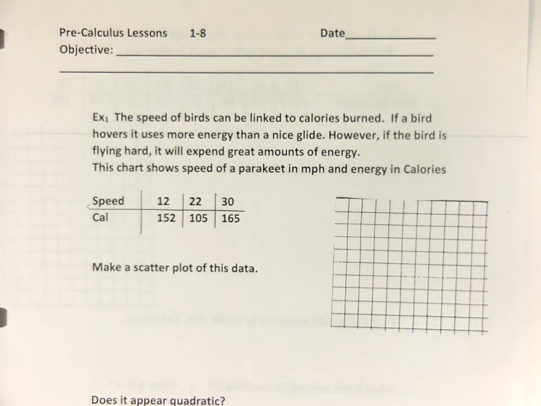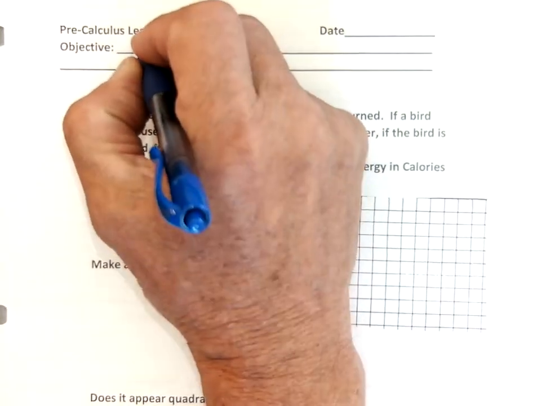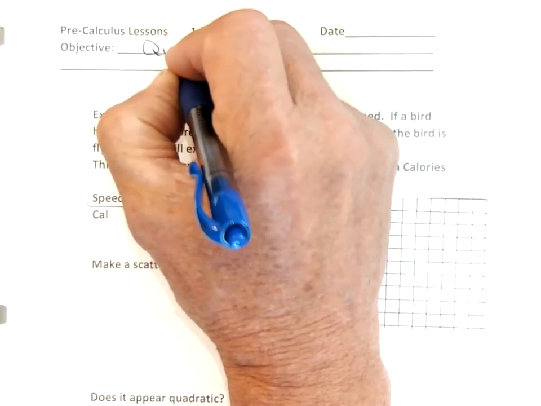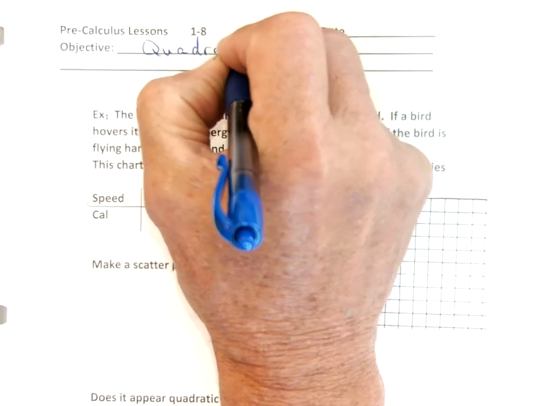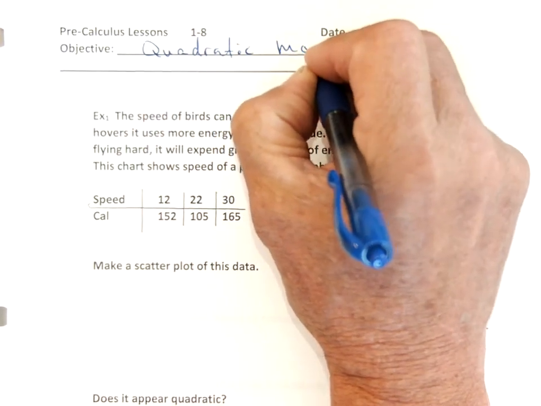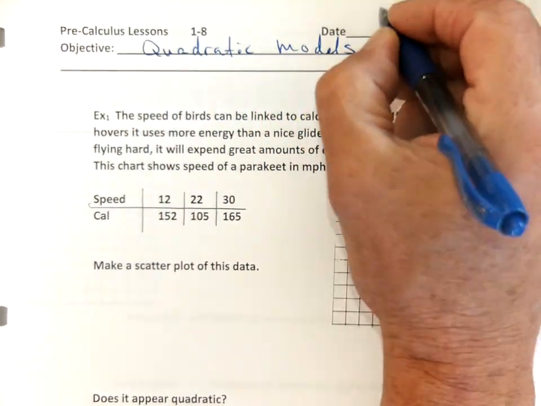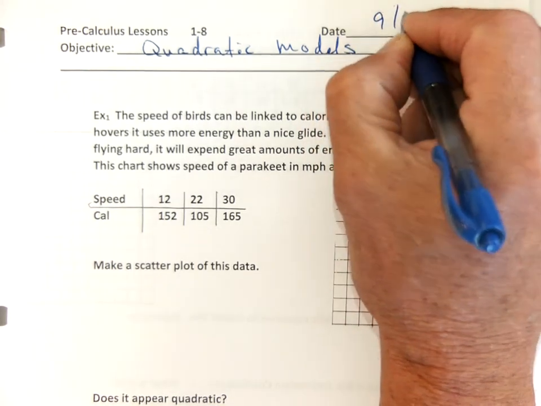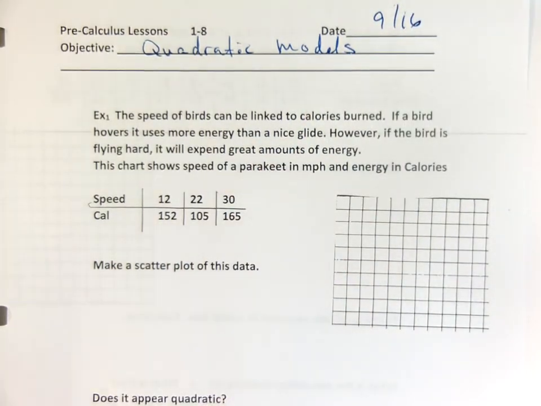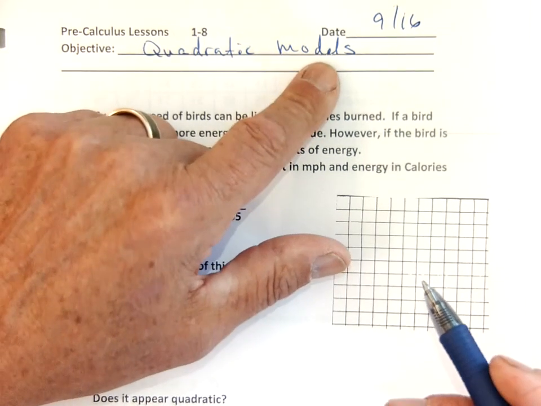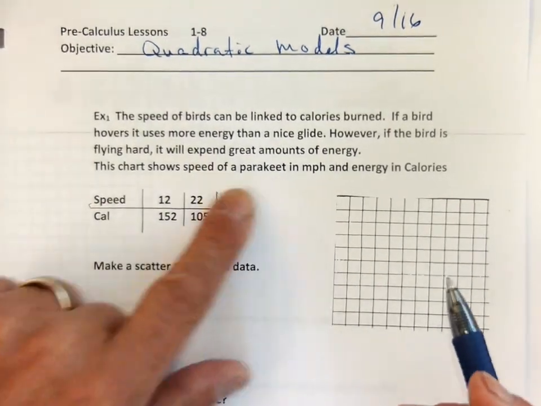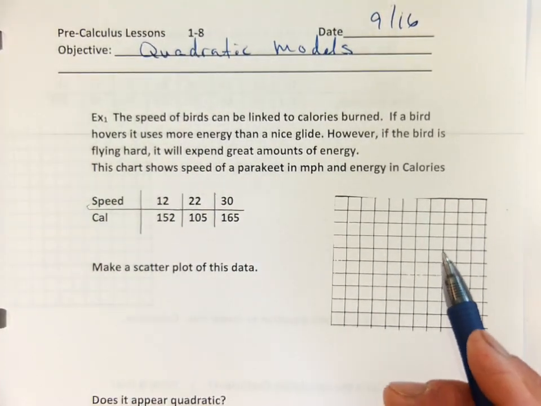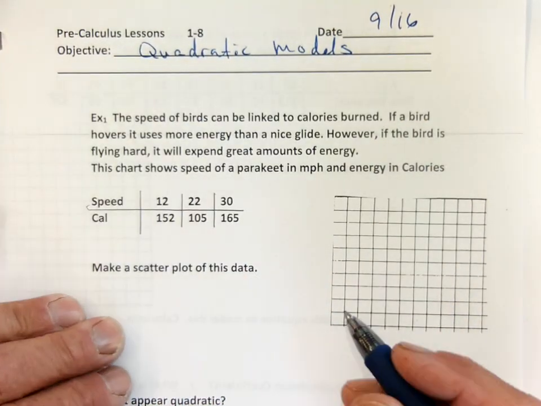Live. Okay, so here's what we have. We have quadratic models, which is a fancy word for saying story problems with quadratics, okay? Because we're going to find an equation that models our data. Does that make sense? We're going to find an equation that models our data, okay?